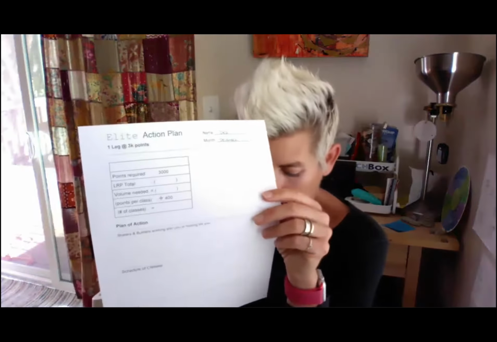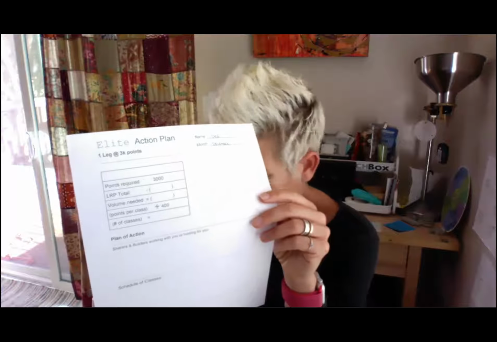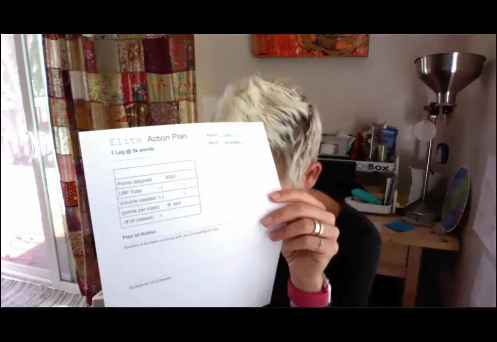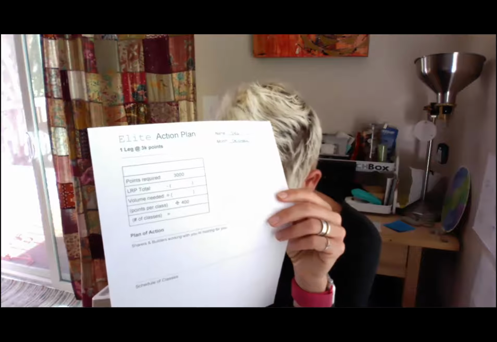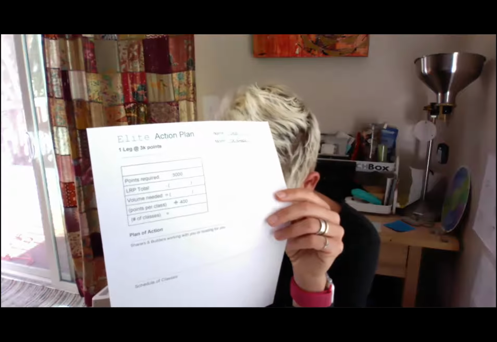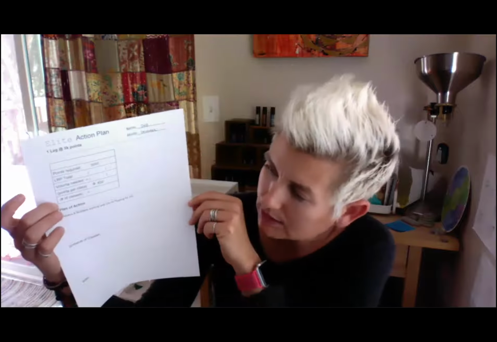So what you want to do is divide 1,500 by 400. Let me just quickly do 1,500 on my calculator divided by 400, and you get 3.75. Right here it says number of classes. You can't put a quarter of a class or 3/4 of a class. So you would always round up. If you're at 3.75, you actually need 4 classes to get that volume, right?